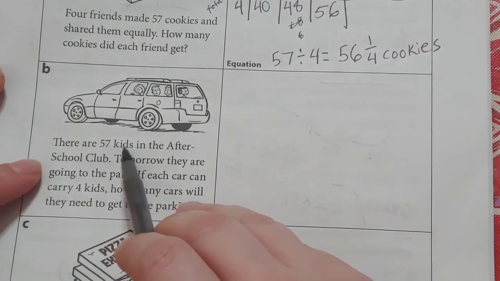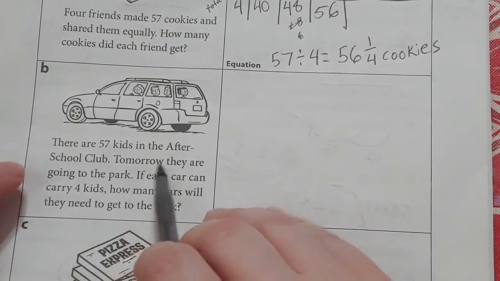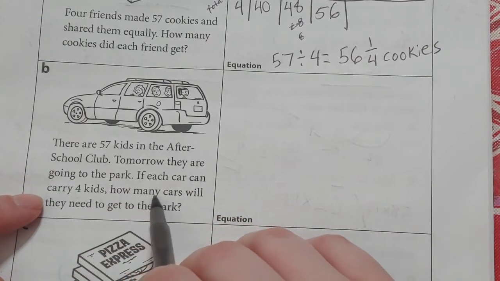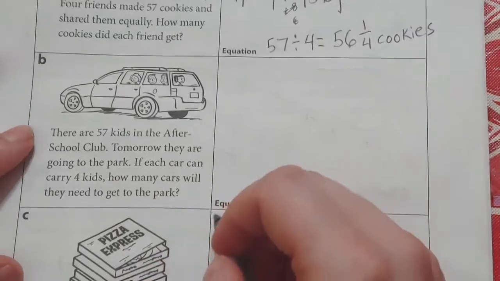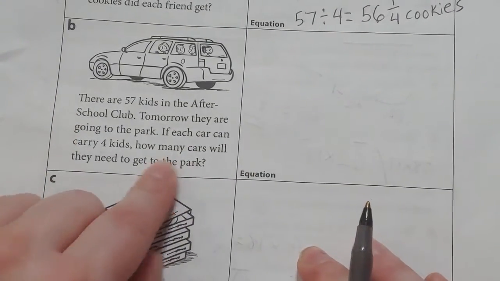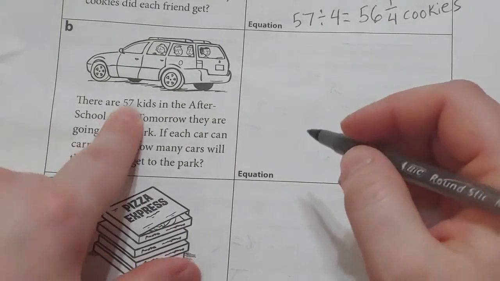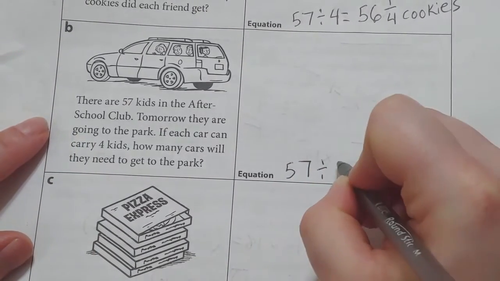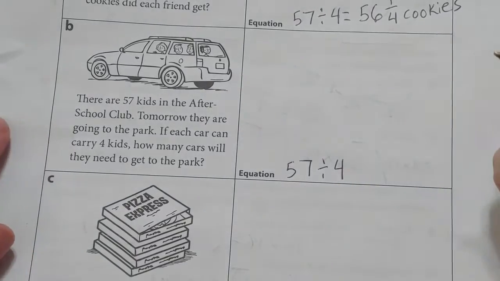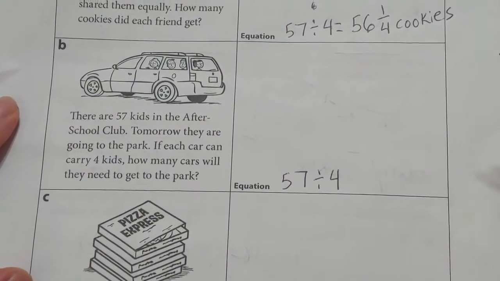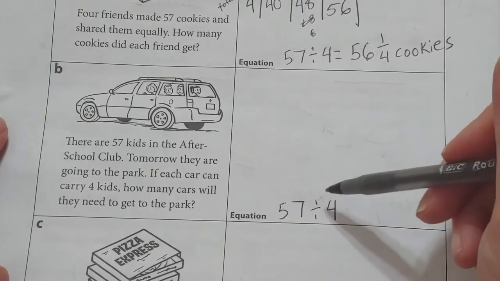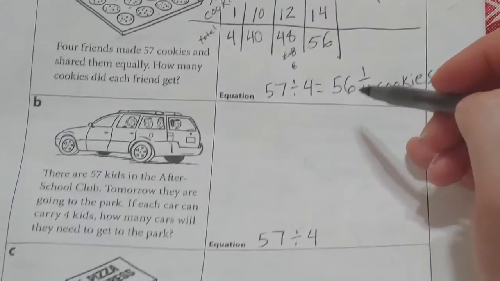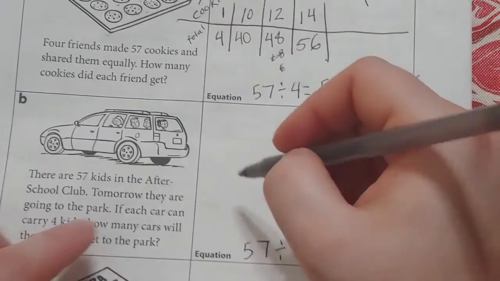So there are 57 kids in the after school club. Tomorrow they are going to the park. If each car can carry 4 kids, how many cars will they need to get to the park? Again, we don't want to chop 4, right? We have 57 kids being divided into groups of 4, but it's still the same thing. 4 groups, groups of 4. So how many cars? Guess what, friends? The math is the exact same. This is the same problem. This is the same math.